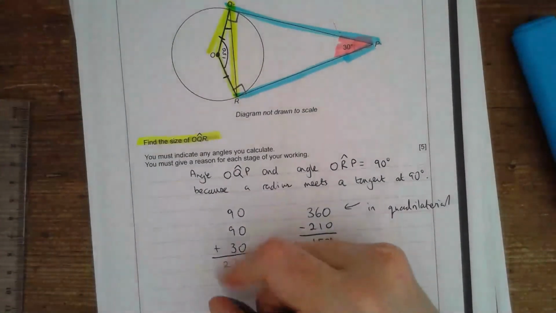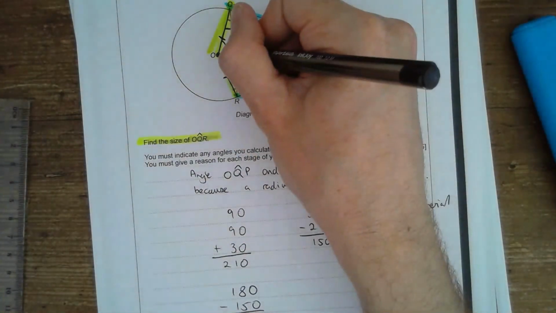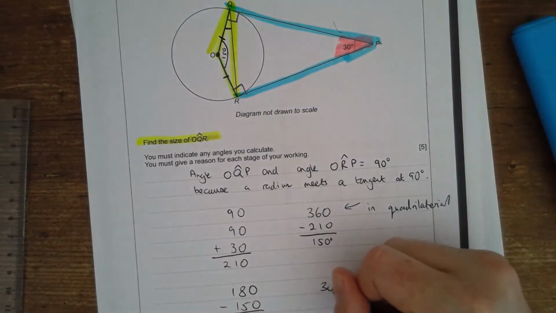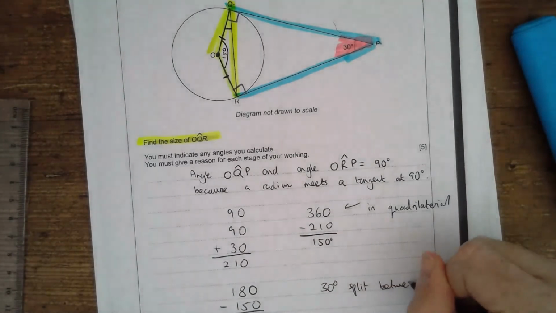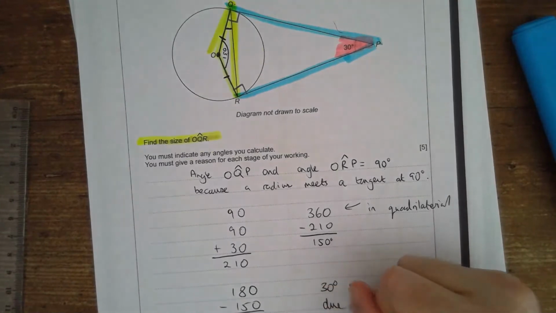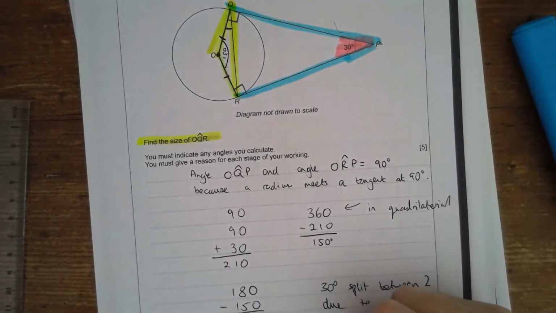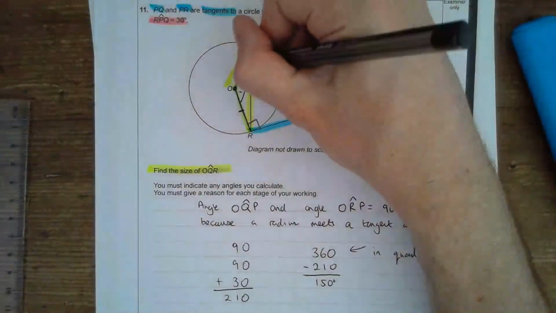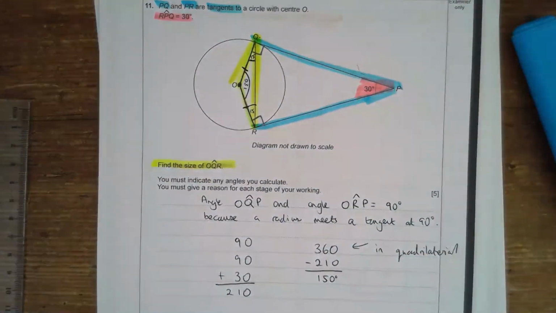So what I'm going to do now is do 180 degrees in a triangle. I'm going to get rid of the 150 we know at the centre to get 30 degrees left. So let's say 30 degrees split between 2 due to isosceles. So then 30 degrees divided by 2 gives me 15 degrees. Okay, so the angle there must be 15, as is this one here, also 15.